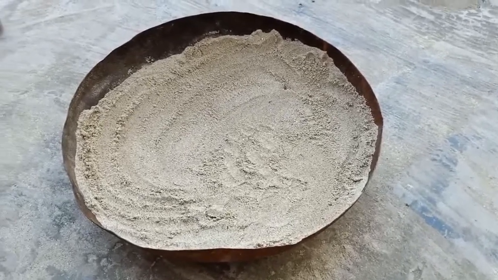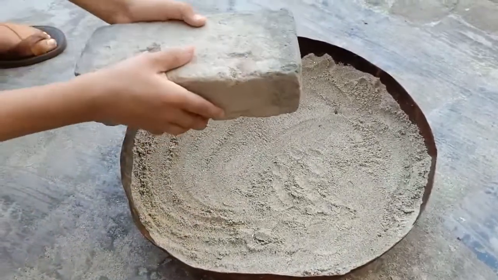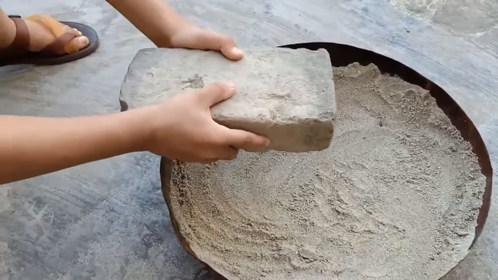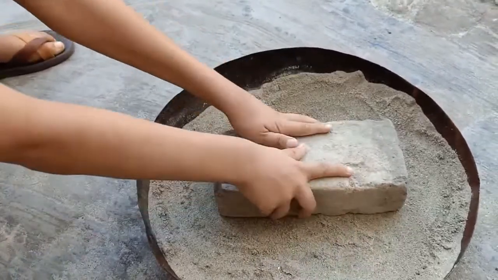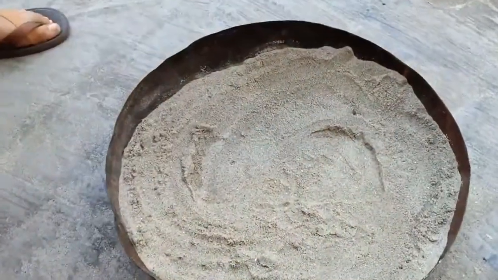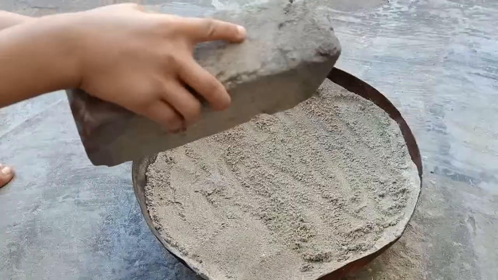For it, we take soft sand and a brick. Firstly, we place the brick lengthwise on the soft sand, and now we pick up the brick. Observe the depression in the soft sand.